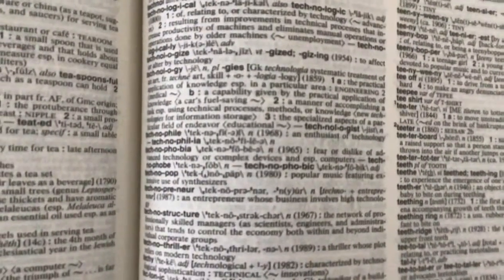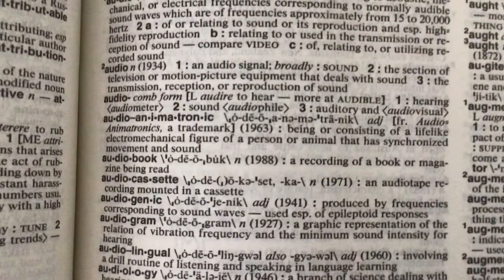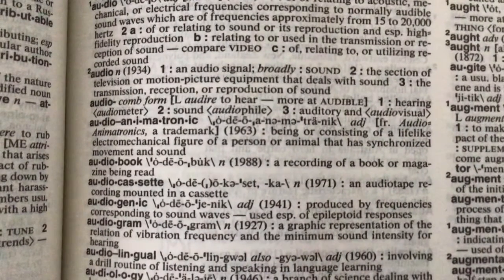Technology is the practical application of knowledge, especially in a particular area. And audio is the transmission, reception, or reproduction of sound. So for our crude definition, audio technology is the practical application of knowledge in the area of manipulation of sound.